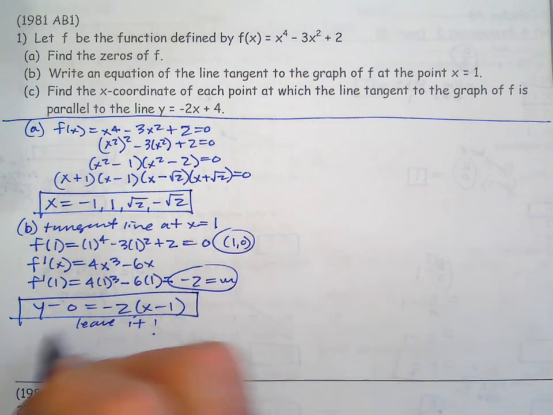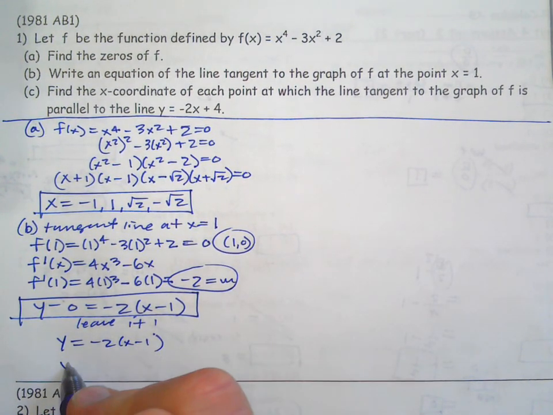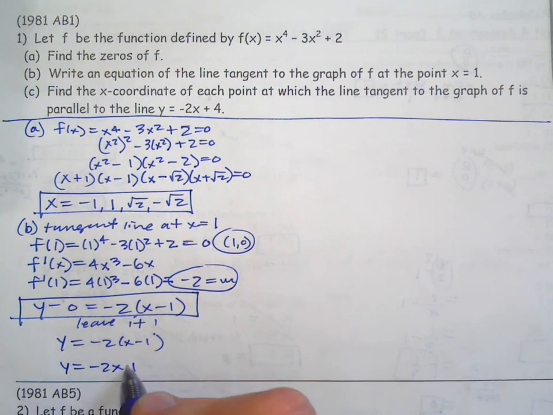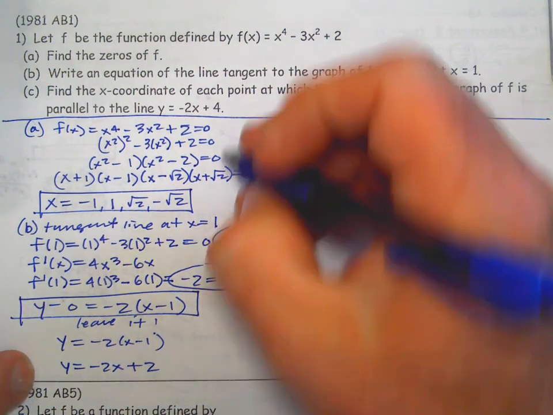I mean, you could write it like this instead. You could write it like this instead. But any extra work you do is more time you're spending on it. And any mistakes you make, you're losing points that you already earned.